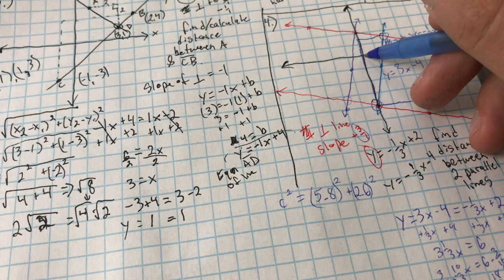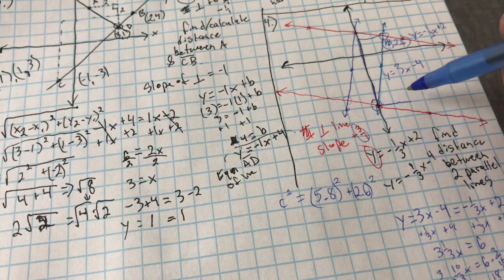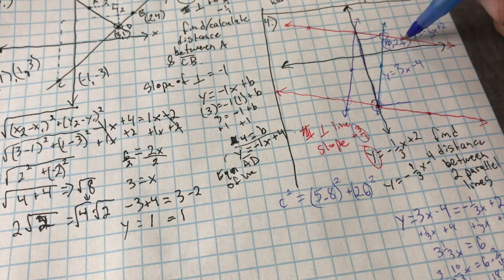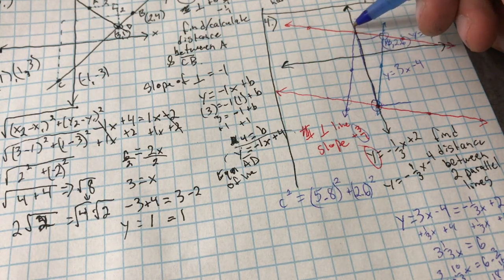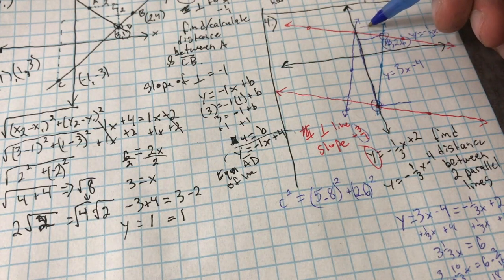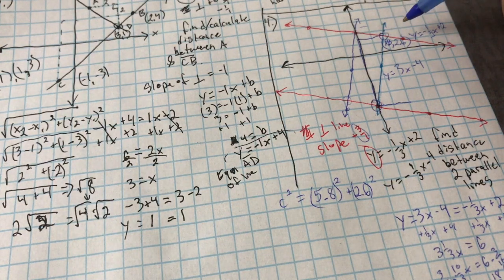So, wow, 2.6. I must have drawn it wrong. 2.6 should be up somewhere closer to here. Interesting. Weird. Wait a second. All right, I think I made a mistake. I'm going to pause this. I'm going to come back.